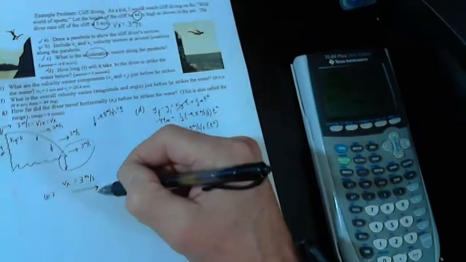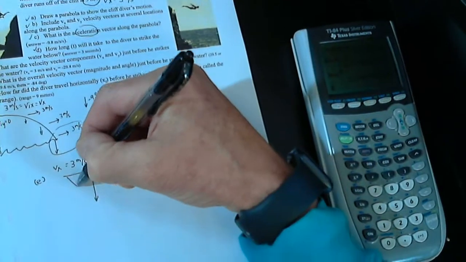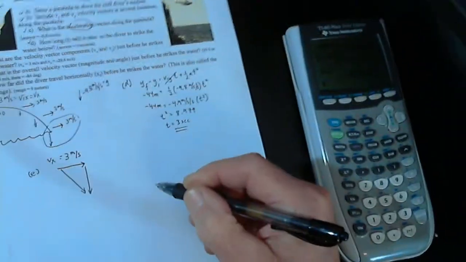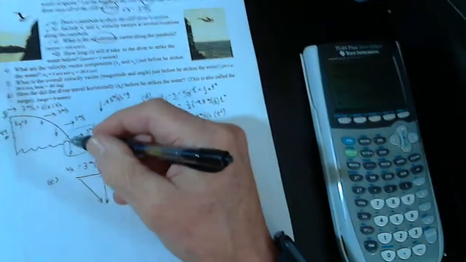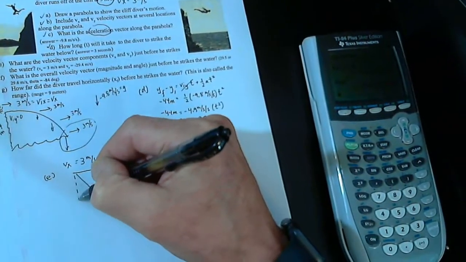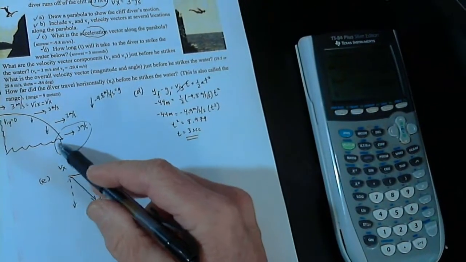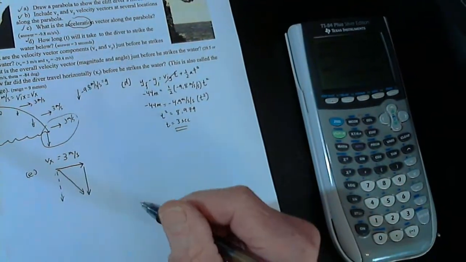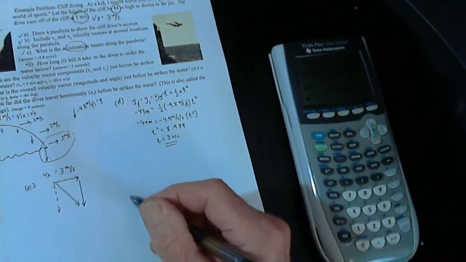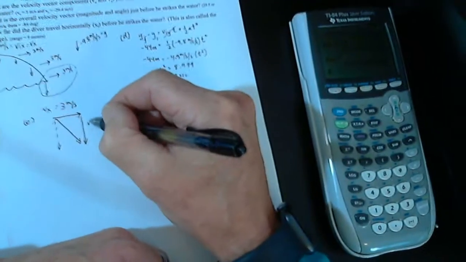Downward, we have a velocity vector triangle, and we know downward his velocity is changing. So I'm going to take that vector I drew here and slide it over here to make this triangle. We'd like to figure out this velocity in the y direction at that time.